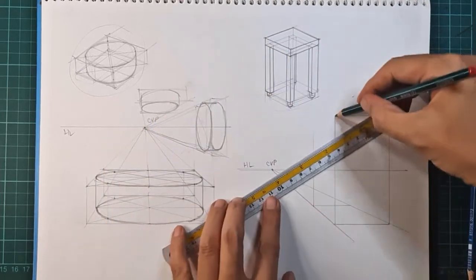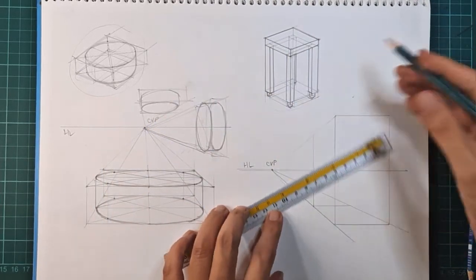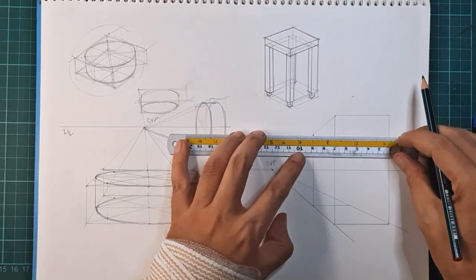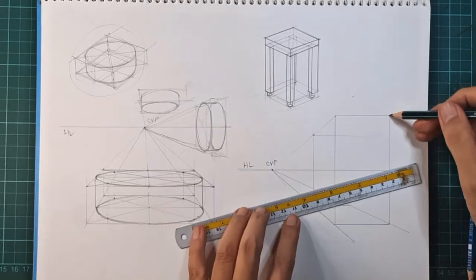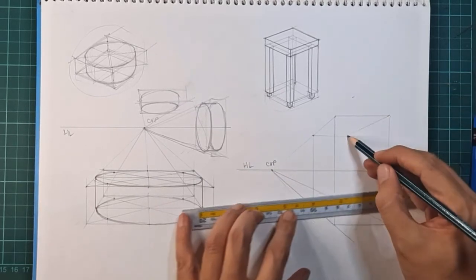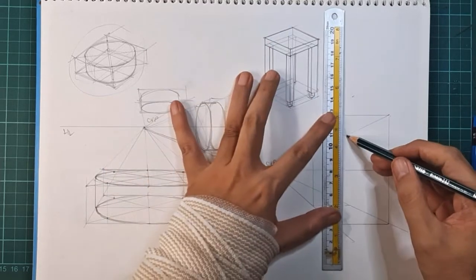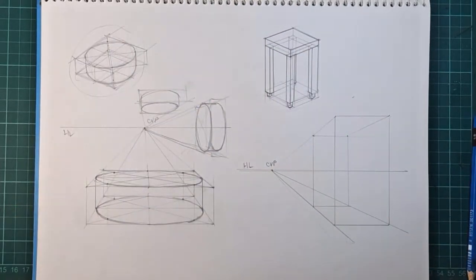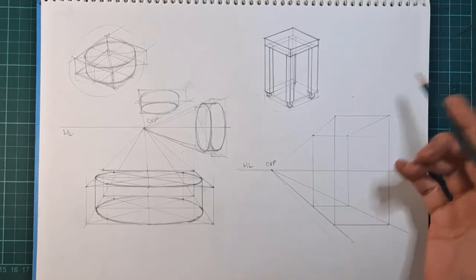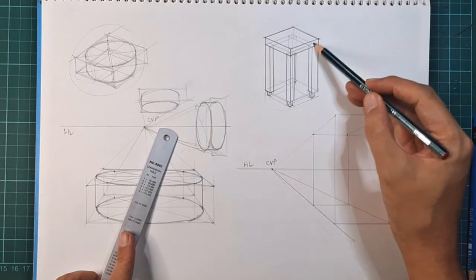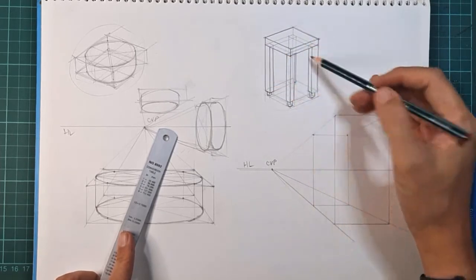Then since I have that corner, I can now go to the center vanishing point to find that other corner. Horizontal line. And then from this corner over to the center vanishing point to find that intersection, and we complete the back. So the process, again, same as 3D drawing, we will have to deal with each section one at a time.